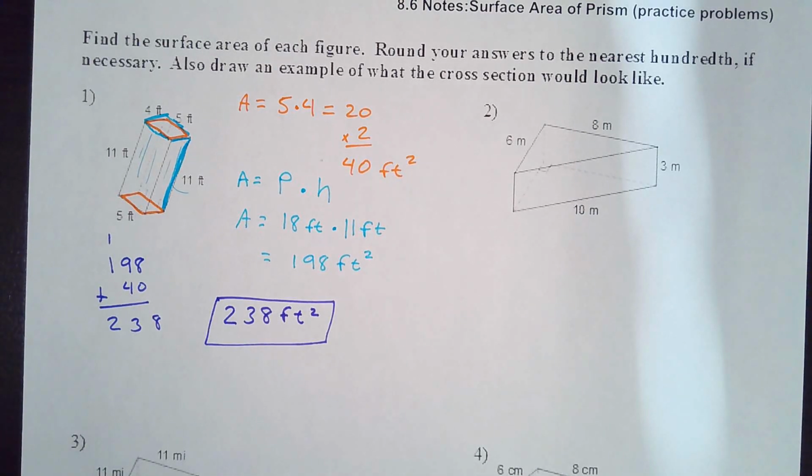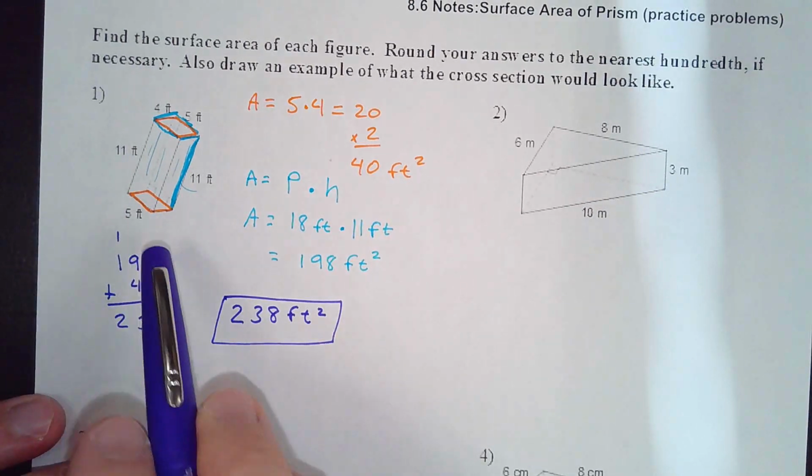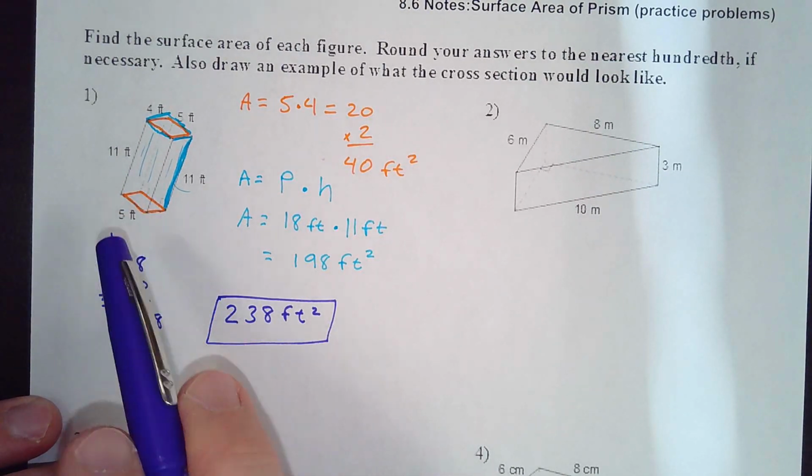So if you think of a water bottle or something, volume would be talking about how much water can I fit inside. Surface area would be talking about the outside. How much area do I have if I wanted to paint it a different color? If I wanted to cover it in stickers, how much area do I have to cover? So that's what we're doing here. This is surface area. It's talking about the outside of the shape.